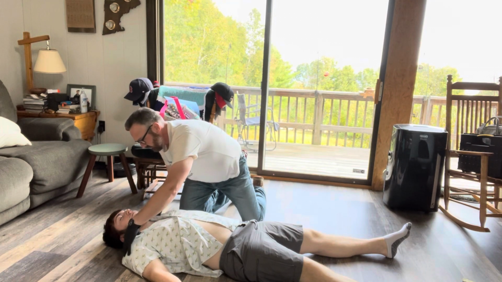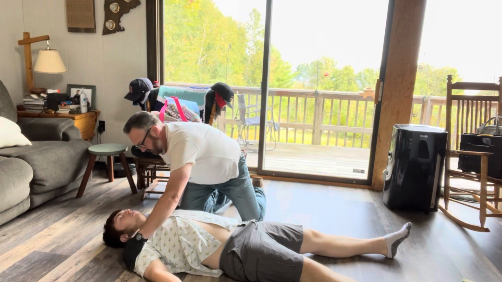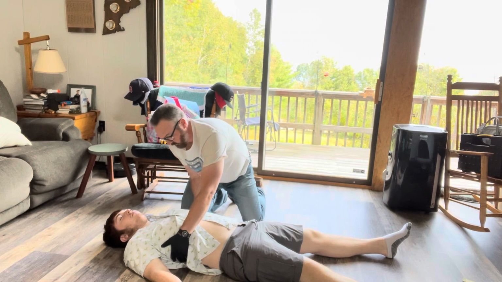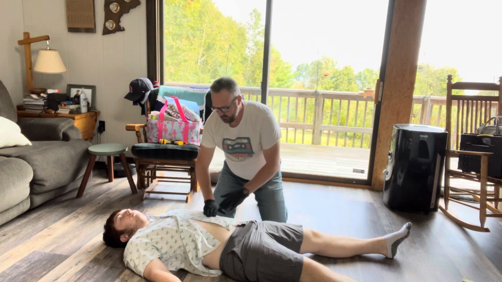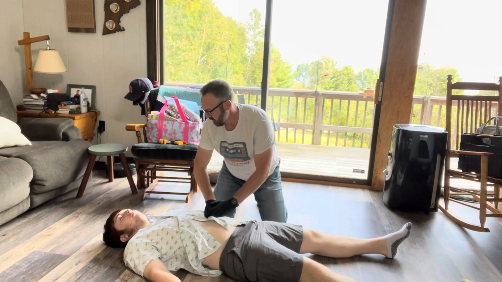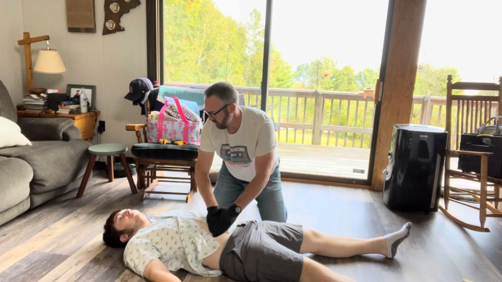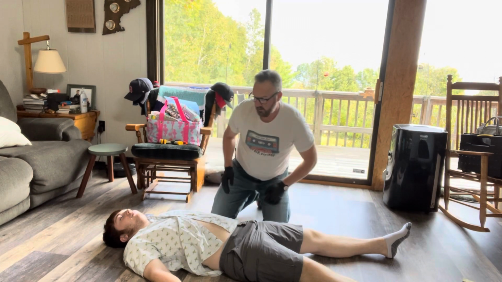Check the clavicles, scapula, shoulder seems stable, rib cage seems stable. I'm going to palpate the abdomen. No, everything seems normal, no pain response.